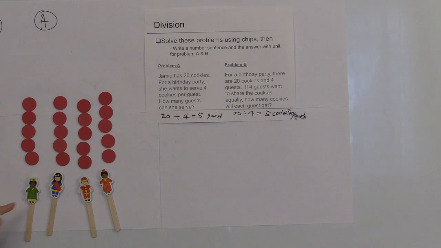Then what is my answer? My answer is the number of guests or the number of cookies per guest. For problem B, I'm looking for the number of cookies per guest. So this is going to be my answer: 1, 2, 3, 4, 5 cookies. That is going to be my answer. So my answer is 5 cookies per guest.